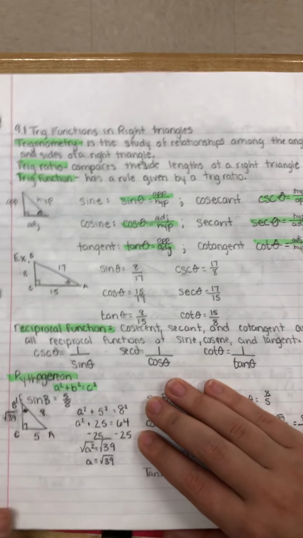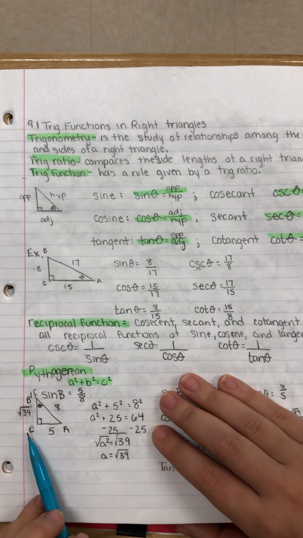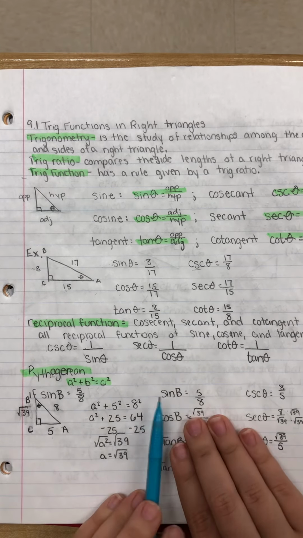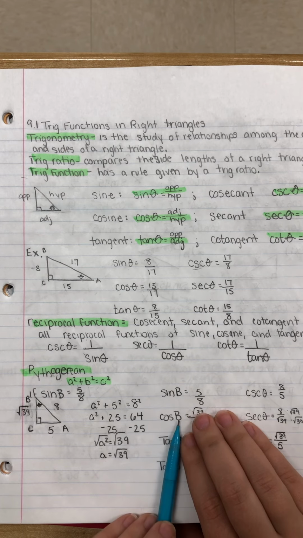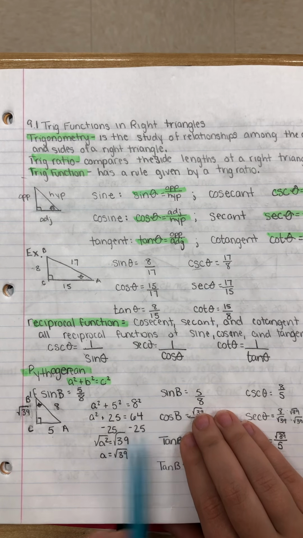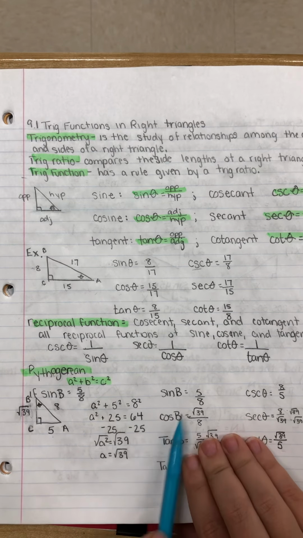So I have all three of my sides on my triangle. Now I can find all 6 trig functions. So let's start with the basics. Oh, we already know what sine of B is. Now I have to find the rest. Cosine of B. So cosine of B is adjacent, so square root of 39 over 8. That one's pretty easy.